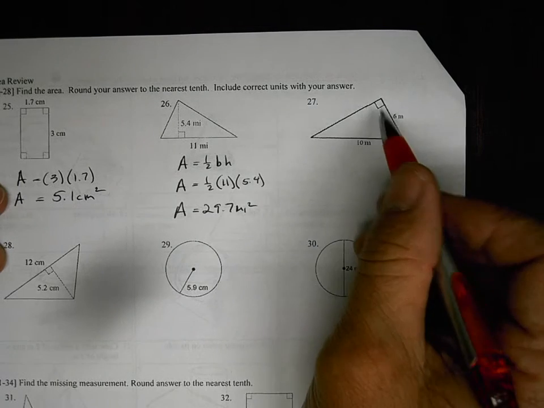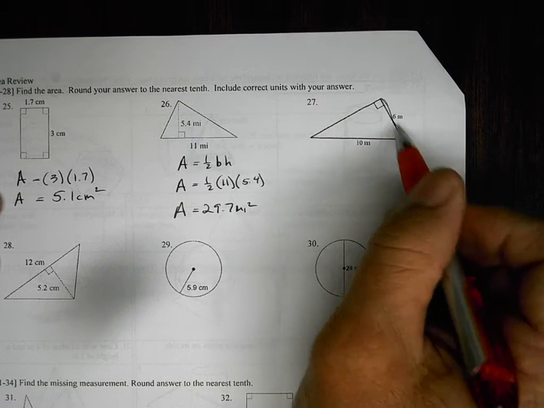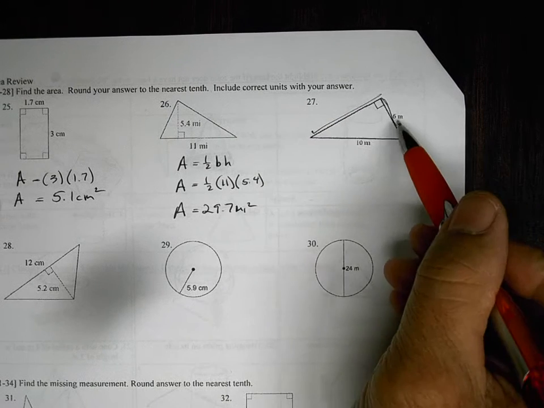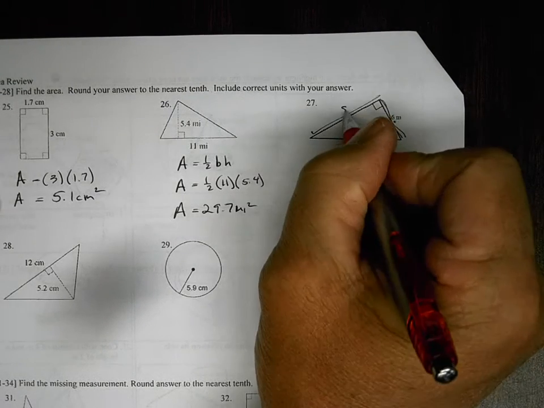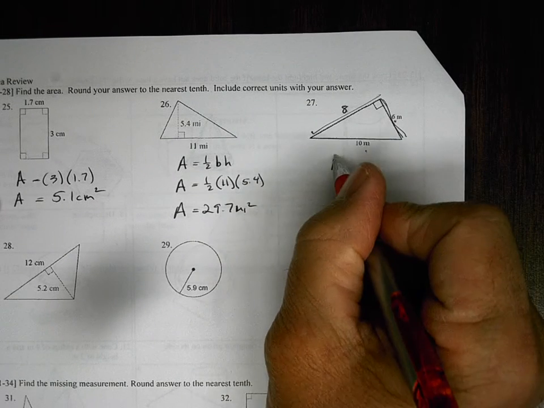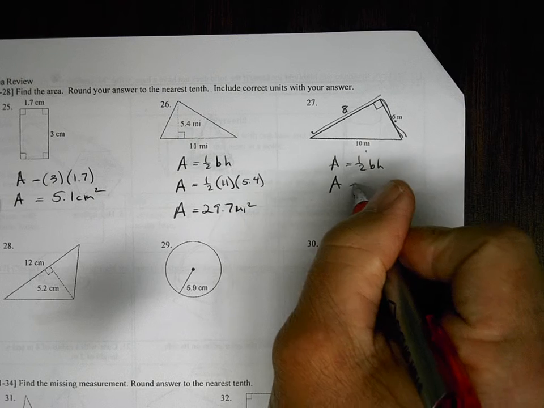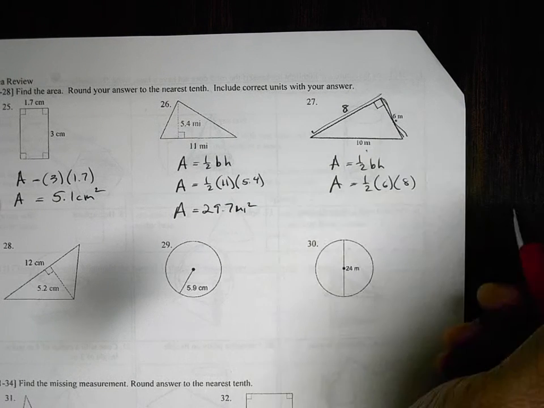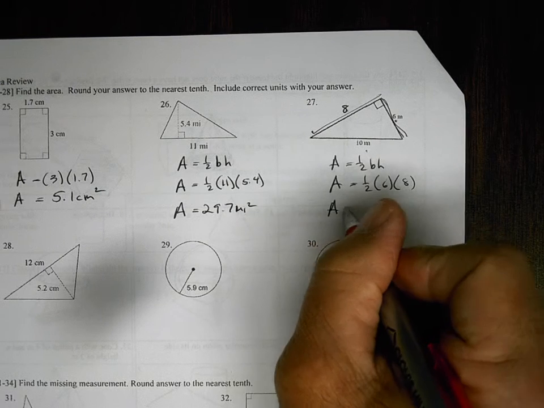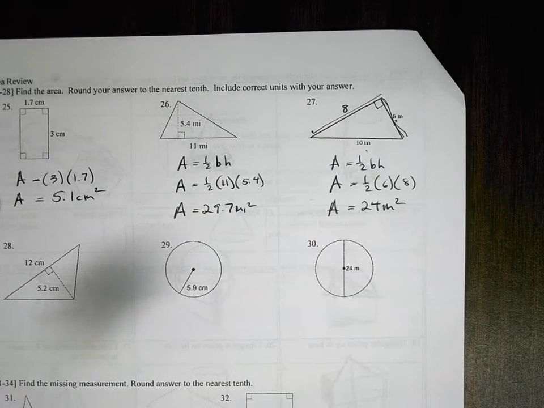Okay, well, this is a right triangle, so we're going to call this the base. We just need to know the height. Luckily, I know this is a 3, 4, 5 right triangle. So our area again is 1/2 the base times the height, which means area equals 1/2 the base of 6 and the height of 8. Half of 48 is 24 meters squared.